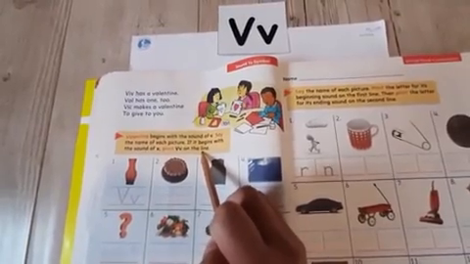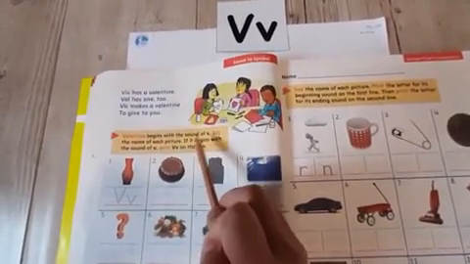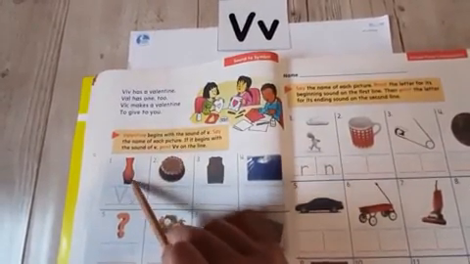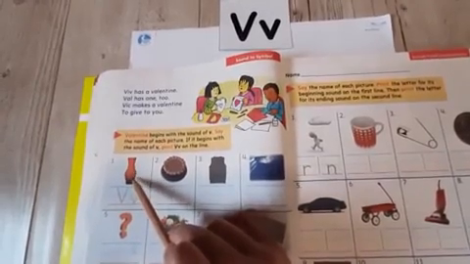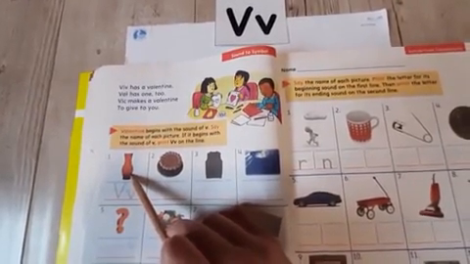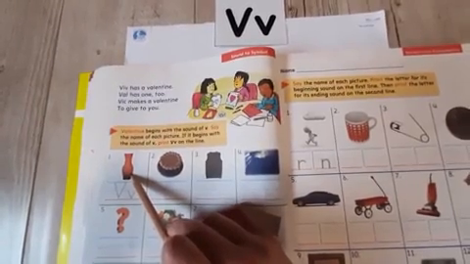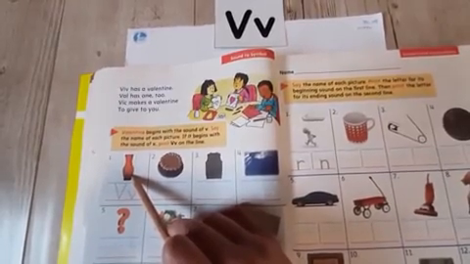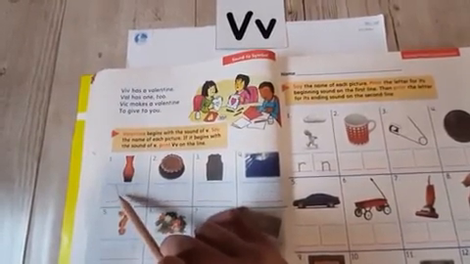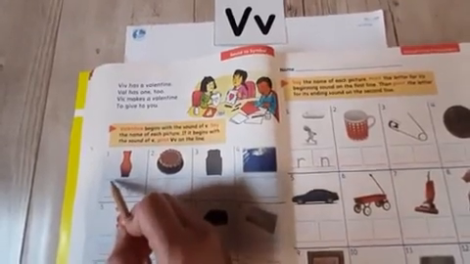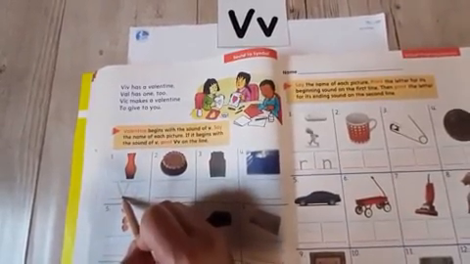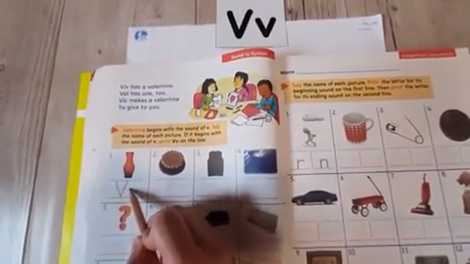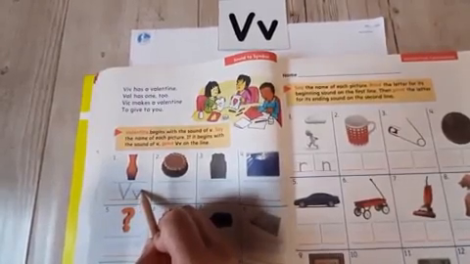So we have to look at every picture. If it begins with the sound V, we have to write upper and lowercase v as they did in number 1. Do you remember what this is called? Good job. This is a vase. Vase. It begins with the sound V, so they wrote capital and small v. Let's trace it, please. Remember, from line 1 to line 3, and the small v from line 2 to line 3.